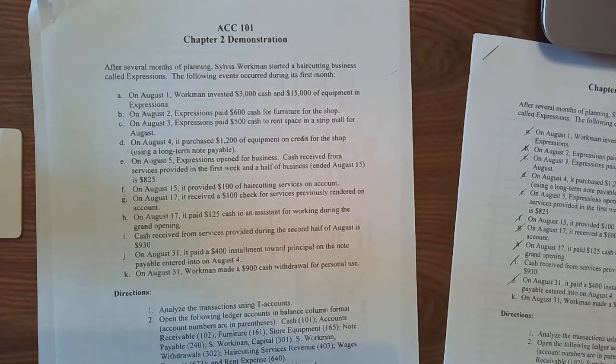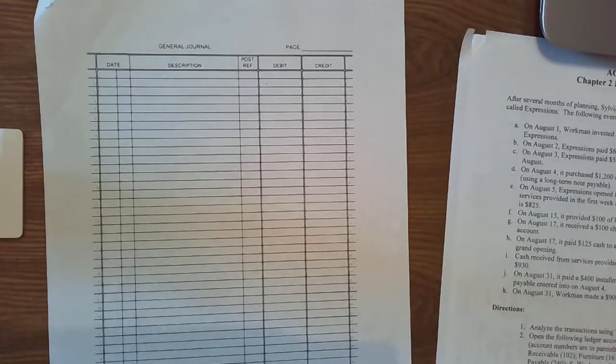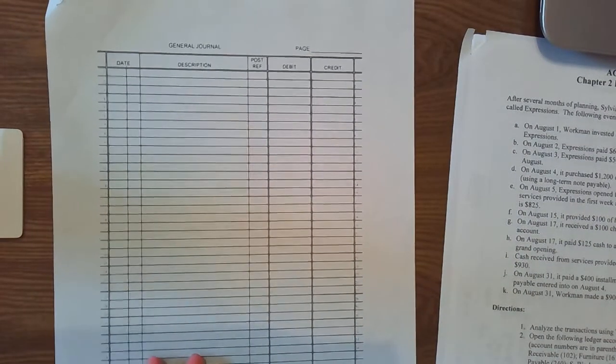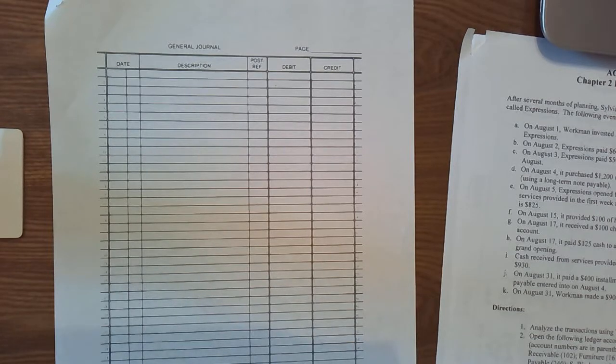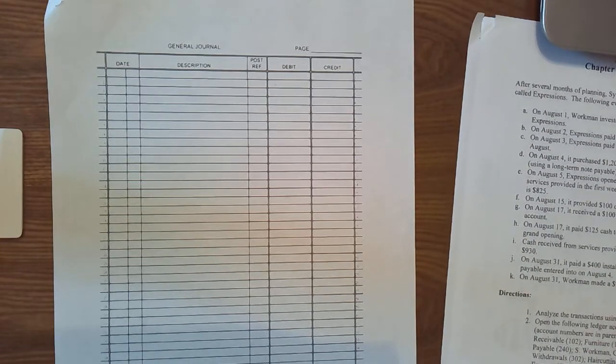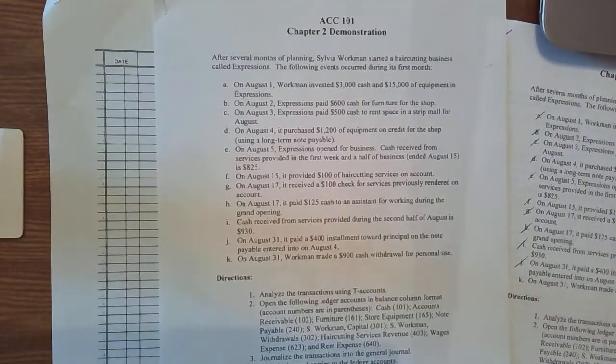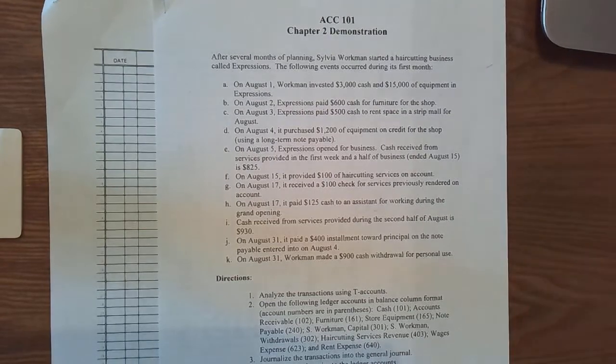All right, so again, what we're going to do is journalize transactions. And so we're going to take the journal. This is at the end of your demo packet that you have. And we're going to put the same transactions that we learned from Chapter 2 into our journal entries.